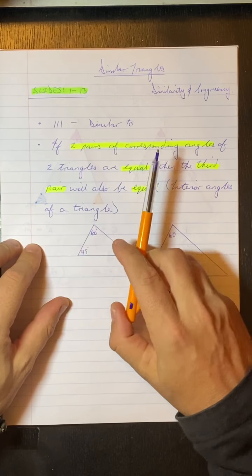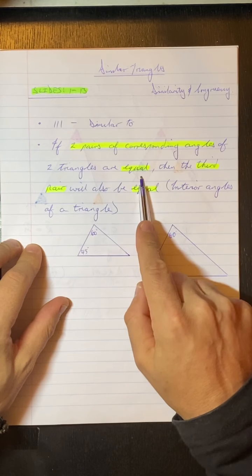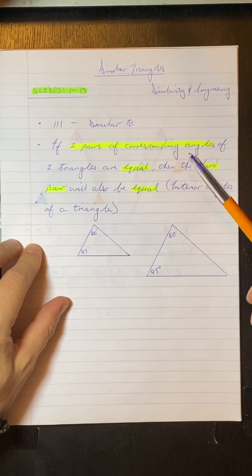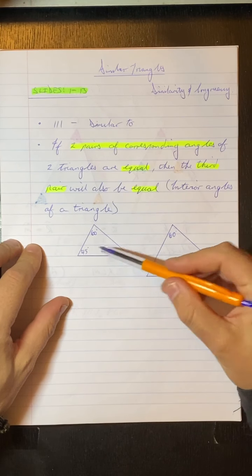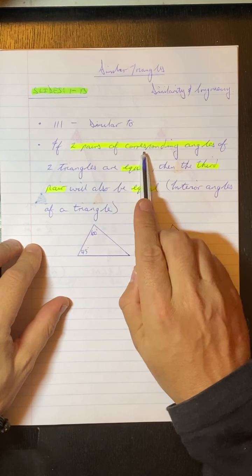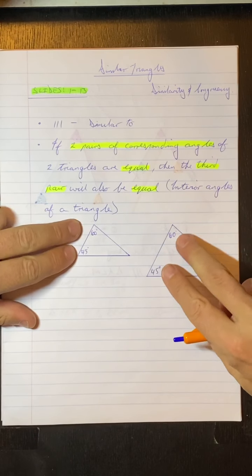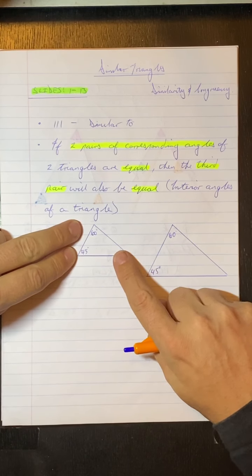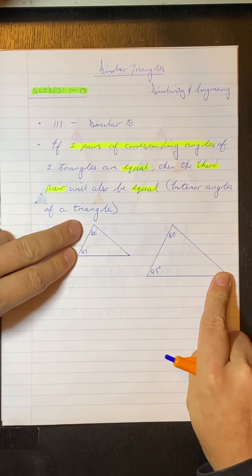If two pairs of corresponding angles of two triangles are equal, then the third pair will also be equal. What that means is, if you have a look here, we have 60, 60, 45, 45. So that's what they're talking about here: if two pairs of corresponding angles of two triangles are equal. We have two pairs of angles that are equal there. That means we're not given this third angle, but these two angles will be equal.